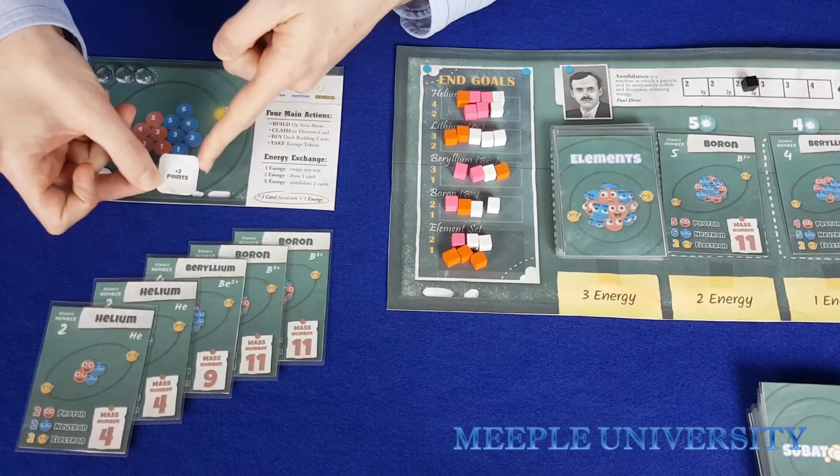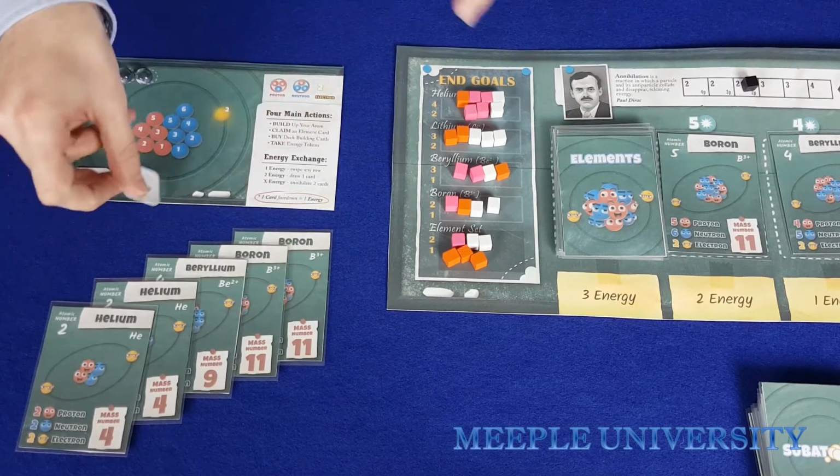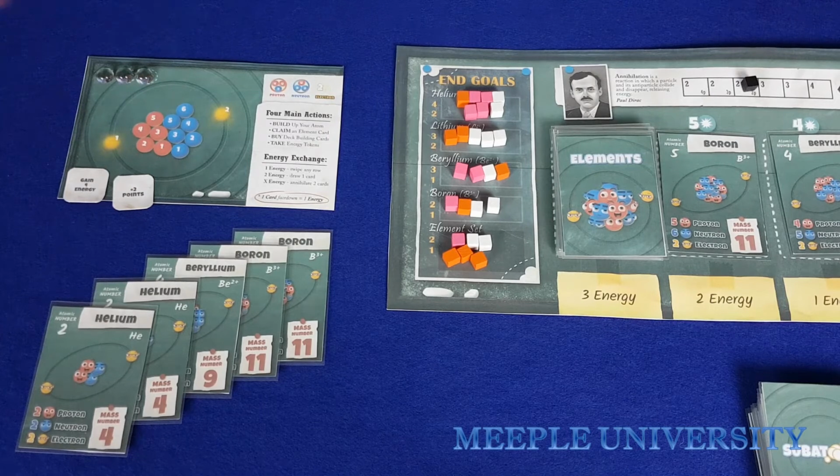Finally, if the player has taken this bonus token from the goal areas during the game, it will give an additional 2 points. And so white's final score would be 54. All players total up their scores in this manner, and the player with the highest score wins. And that's how to play Subatomic, an atom building game.